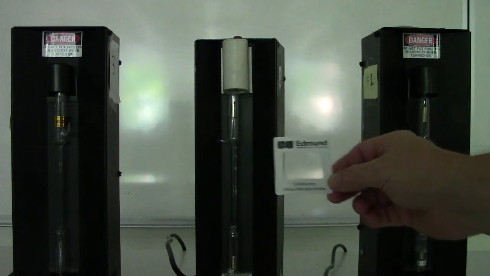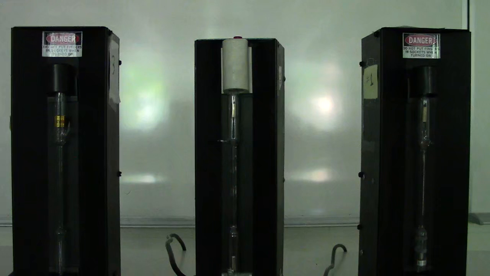It's called a diffraction grating. What it's going to do is split up the light into a spectrum. Okay? So I'm going to hold up the grating in front of the camera as we turn on each of these, and we're going to examine the spectrum. Now, I'm going to start with the one on the left.